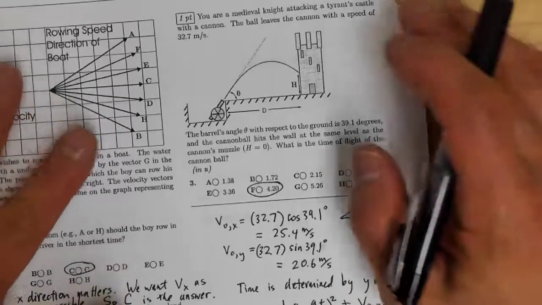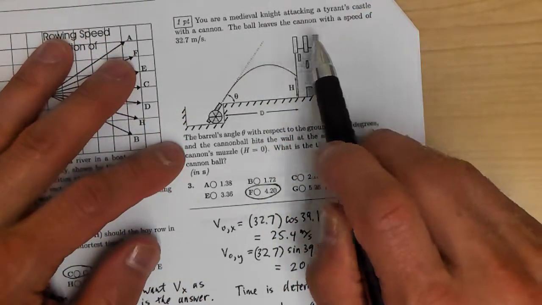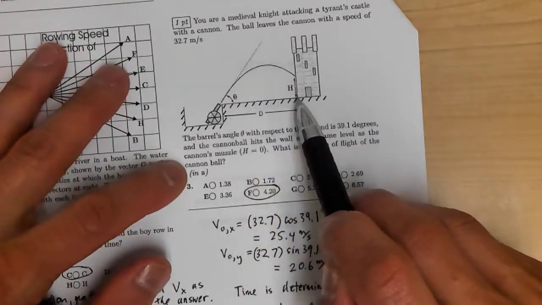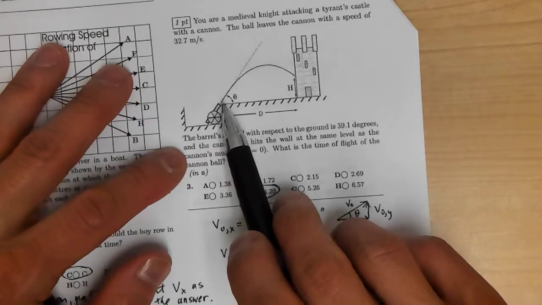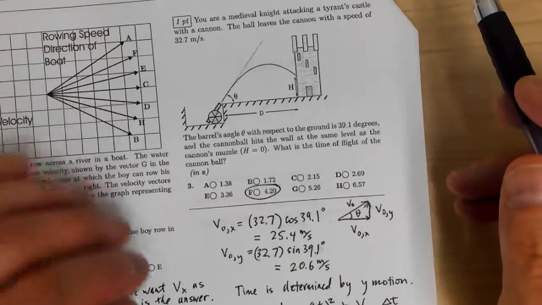Number 3, you are a medieval knight attacking a tyrant's castle with a cannon. The ball leaves the cannon with a speed of 32.7 meters per second. They tell you h here is 0. The angle is 39.1 degrees. What is the time of flight of the cannonball?